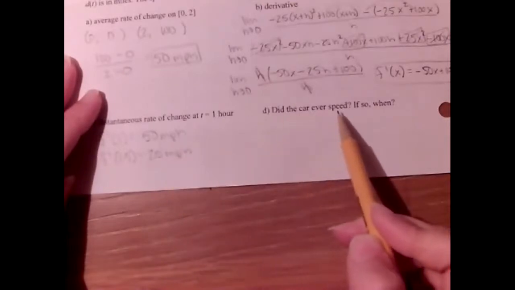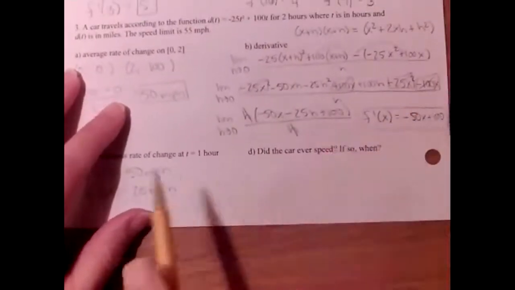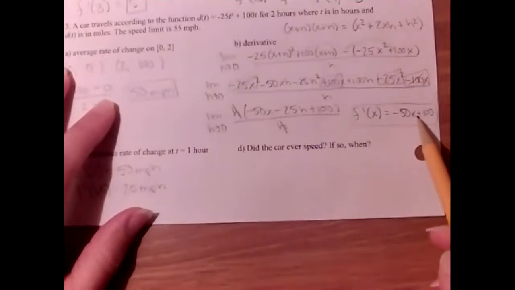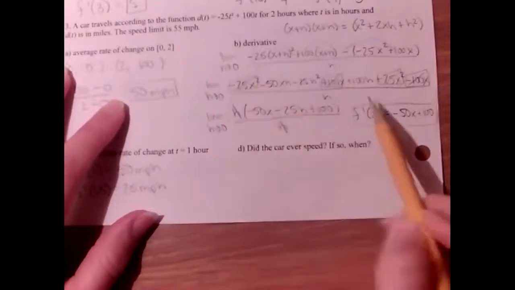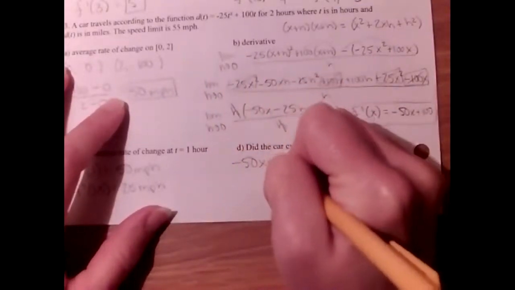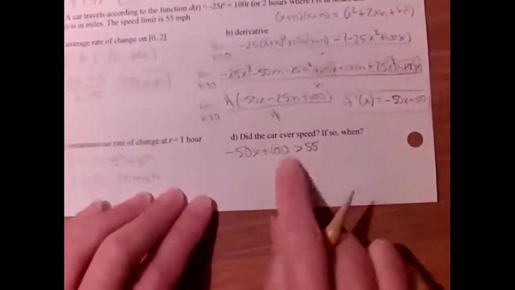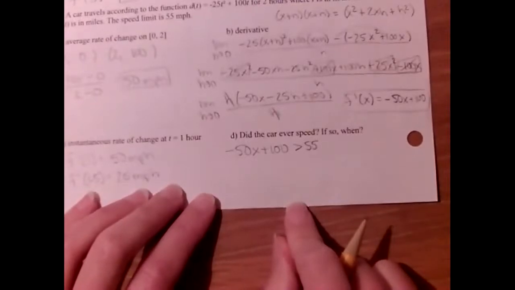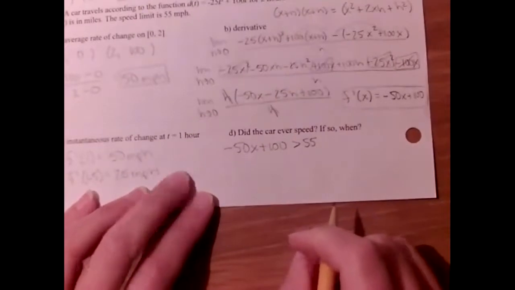But the question is, did the car ever speed? So let's go back. What was the speed limit? Speed limit was 55. We need to know if this instantaneous rate of change was ever greater than 55. So I'm going to take this, negative 50x plus 100, and set it bigger than 55, and we're going to solve. If we get an answer, then yes, the car was speeding during that time. If we get something that doesn't make any sense, then it'll be no.